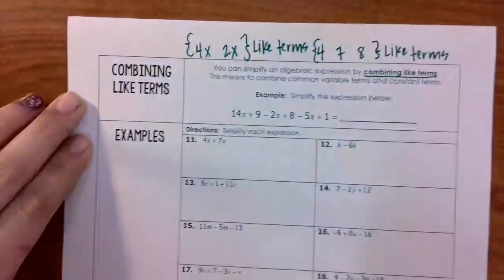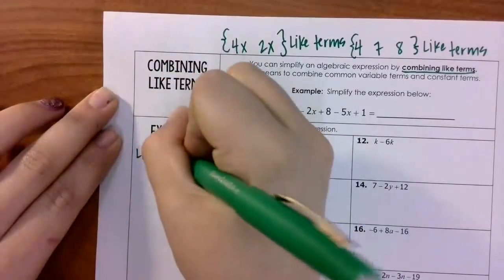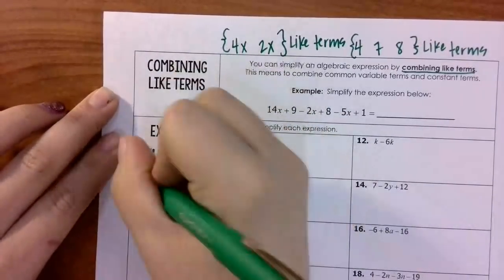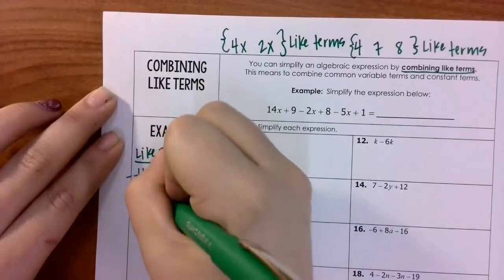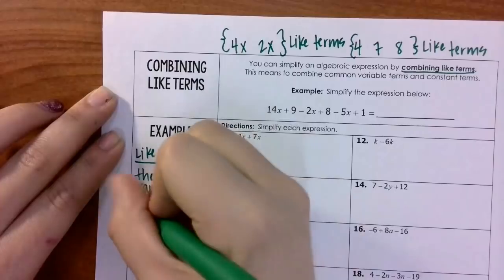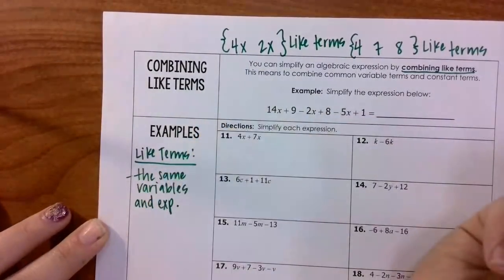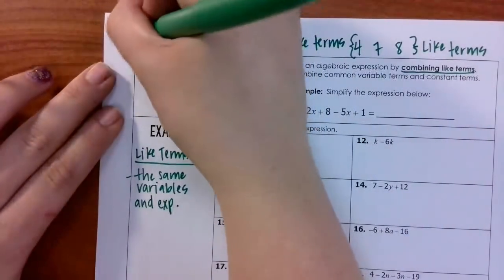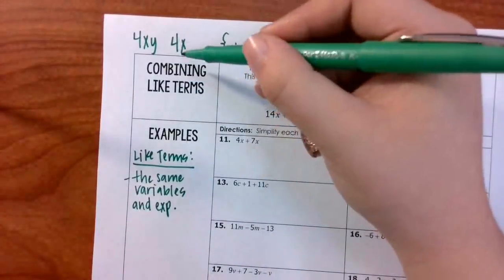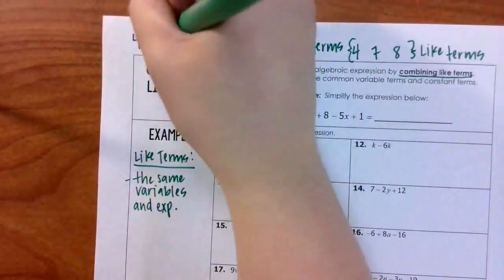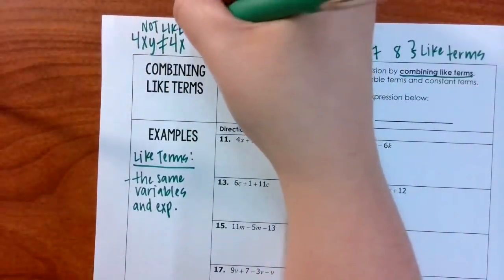Like terms have to have, and this is important, write this down, the same variables and exponents. So for example, if I've got 4xy and 4x, even though they both have x, because they don't have the same variables, they aren't like terms. So these are not like terms. This is important, and you'll get better with practice.